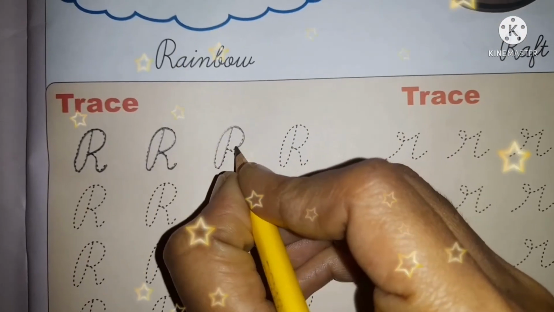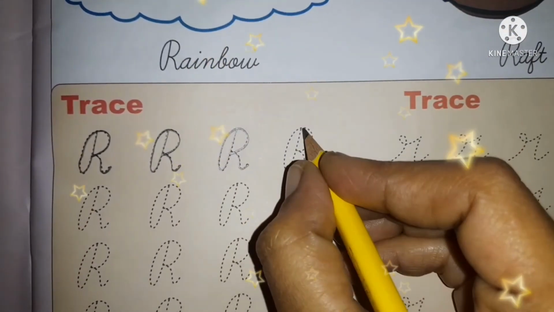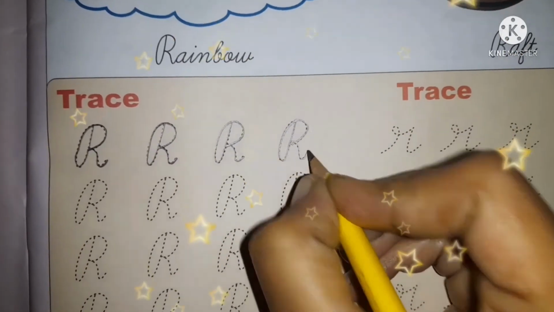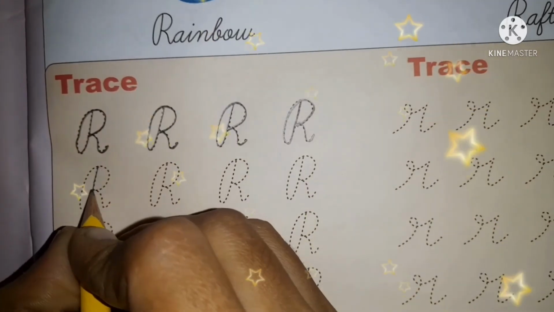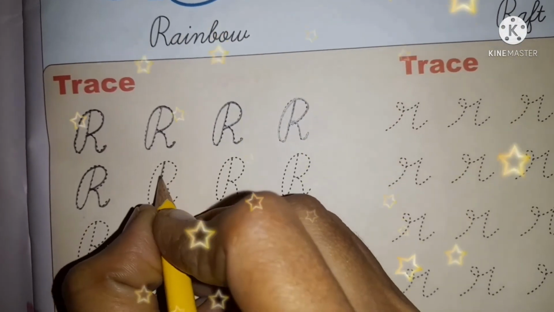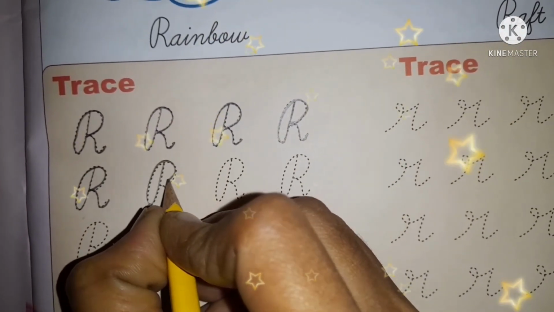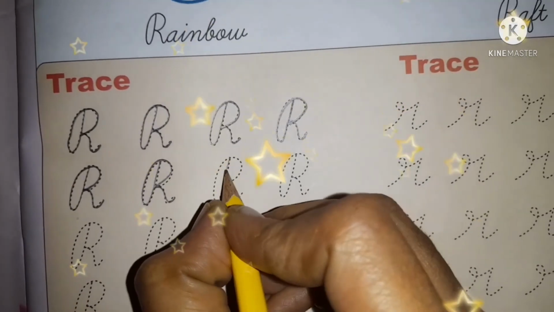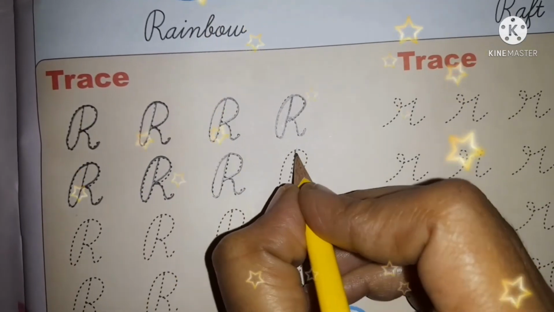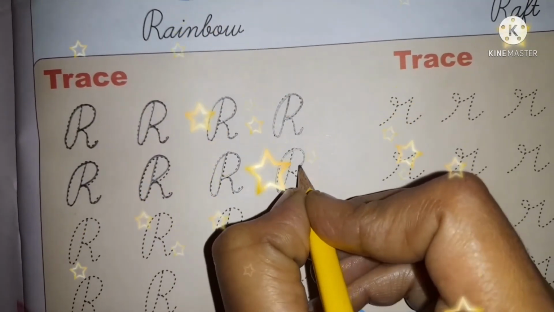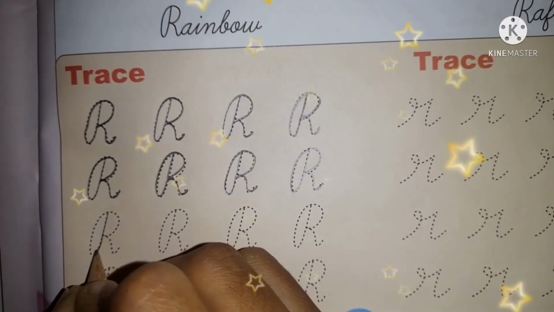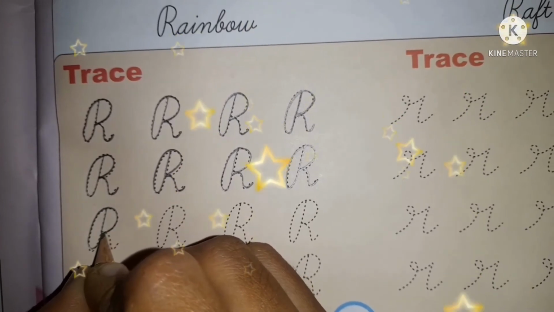As you write the alphabet R, recall the words that start with the letter R. Shall we say? R for rope. R for rainbow. R for raven. R for robin. R for raft.